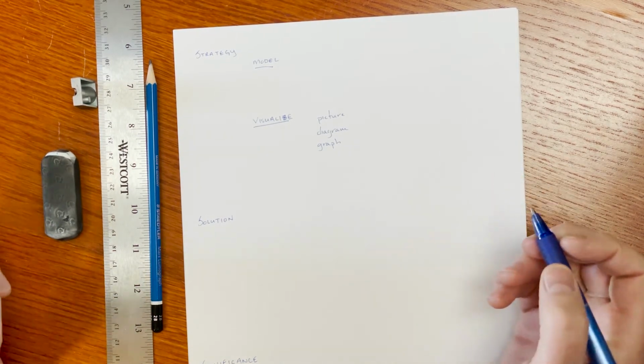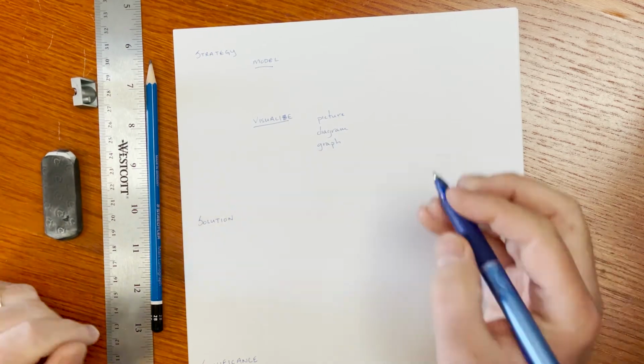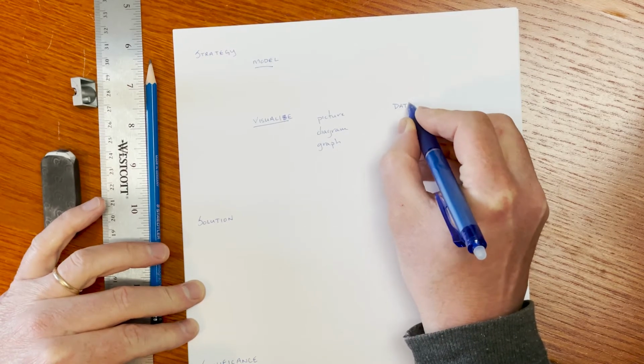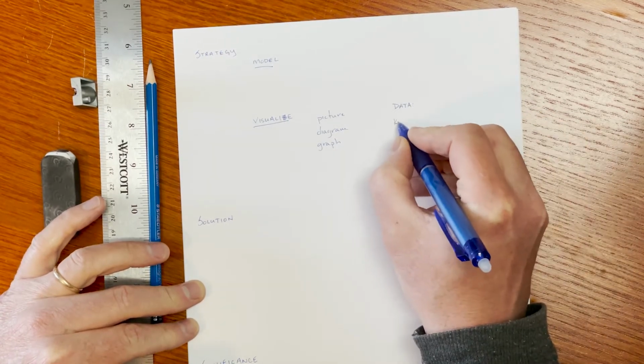And then the last thing that I think about in my strategy is I want to write down the data that we have. What data do we have about the problem? What are the knowns?